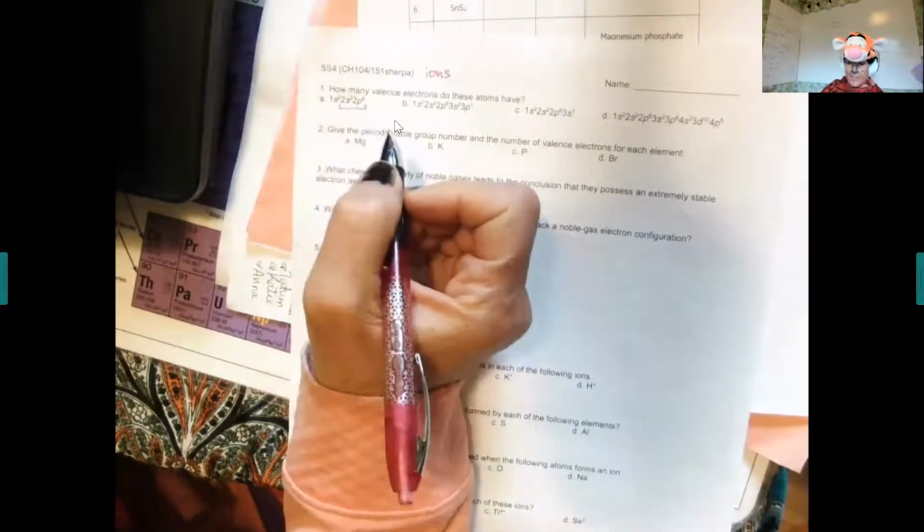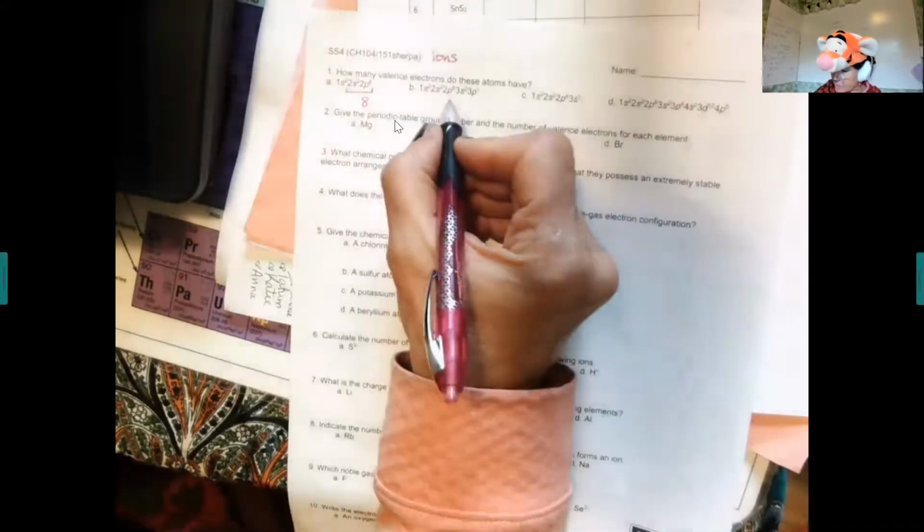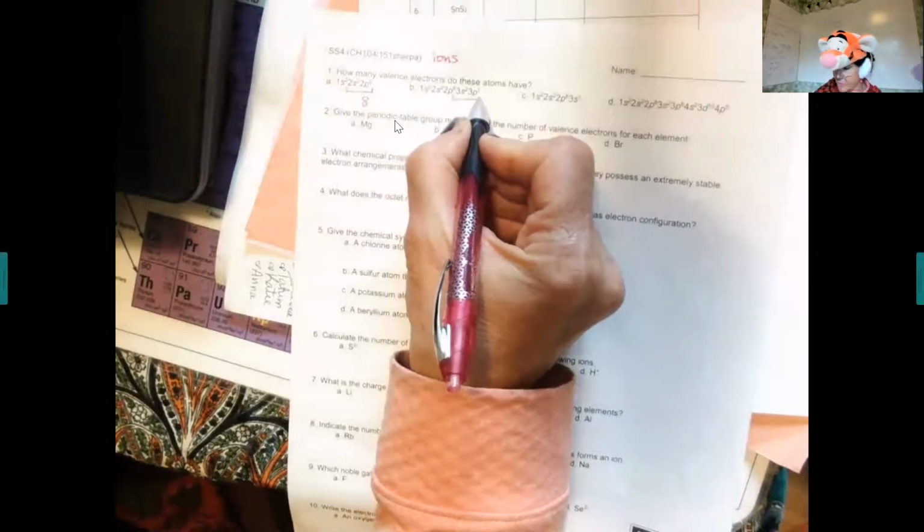The problem with this question is they didn't do the noble gas configuration. So for the valence electrons, you have to find the noble gas. The valence electrons are what is after the noble gas. So this one would be 8 valence electrons. When we get to number 2, I'll show you an even easier way. So this one, it would be the 3s and 3 p's, so 3 valence electrons. In this one, just 1 valence electron.